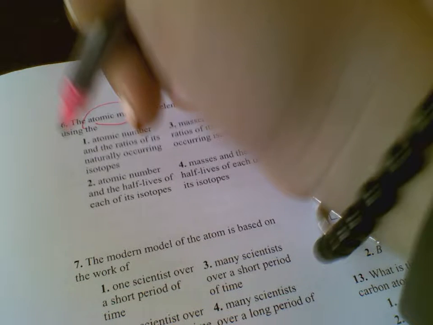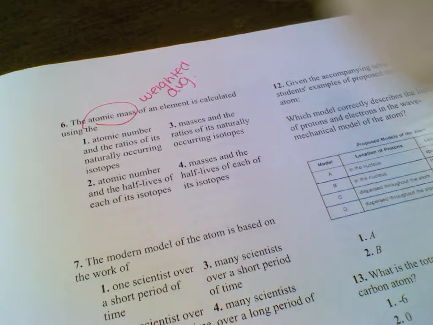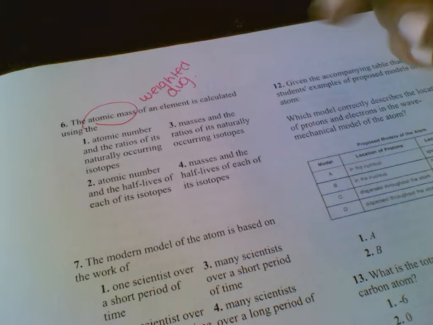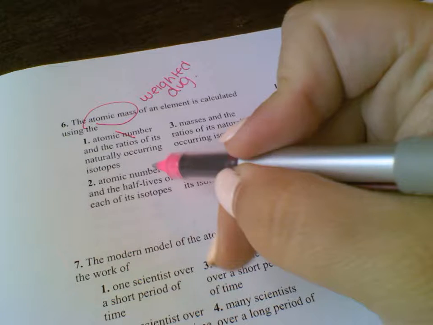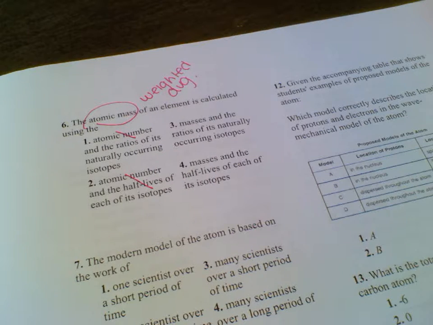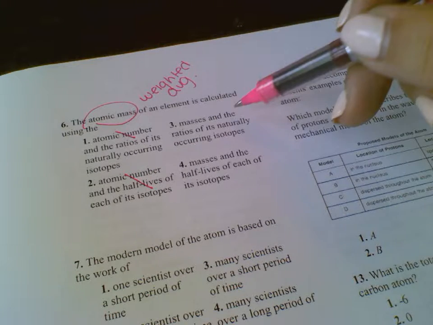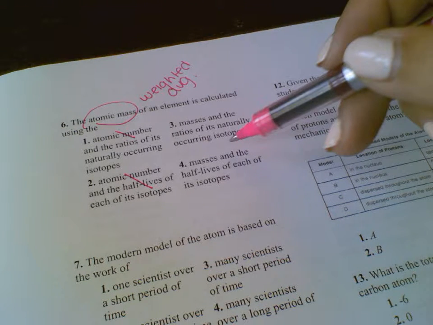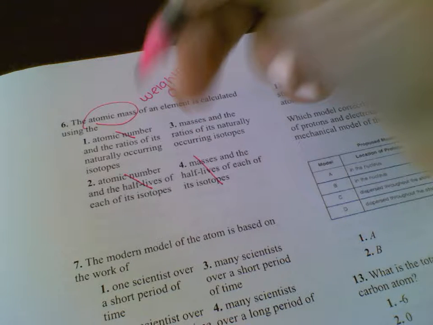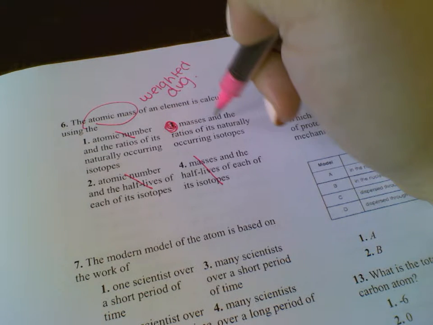No, I don't. I don't like the atomic number, actually. So atomic number and the half-lives. Oh, we're just starting to do nuclear. Nope, I don't like that. Choice 3, masses and the ratios of the naturally occurring. Yeah, I like that. Masses and the half-lives, nope. So I like choice 3. It is the masses times the ratios of the naturally occurring isotopes.